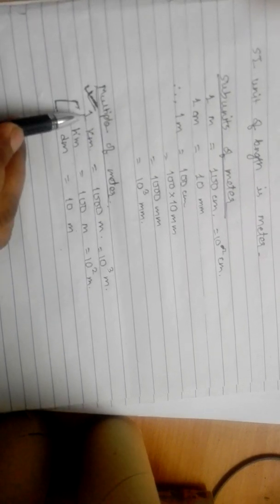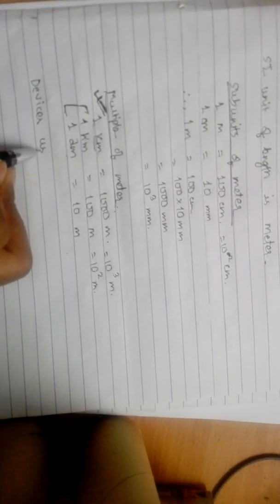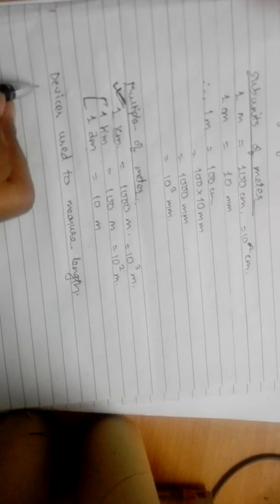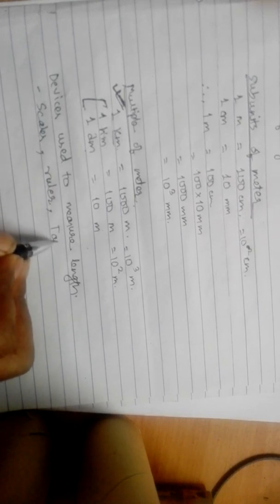Okay, that's it. To measure longer distances, we usually use kilometer, but hectometer and decameter are not in common use, so don't bother with them anymore. And what devices do we use? Devices used to measure length: commonly scales or ruler, tape, etc. are used to measure length.